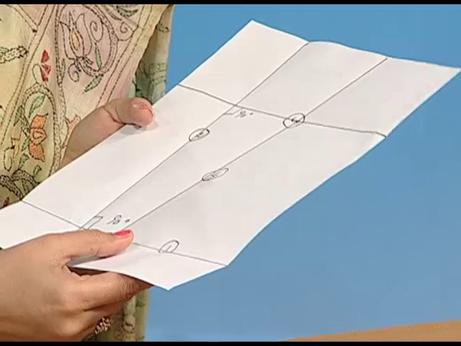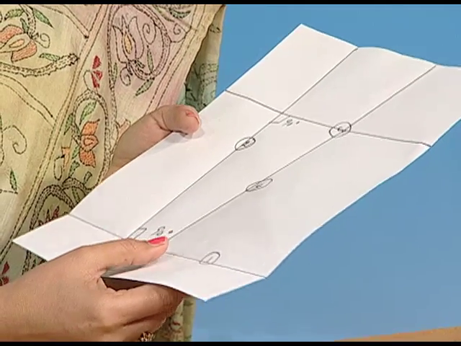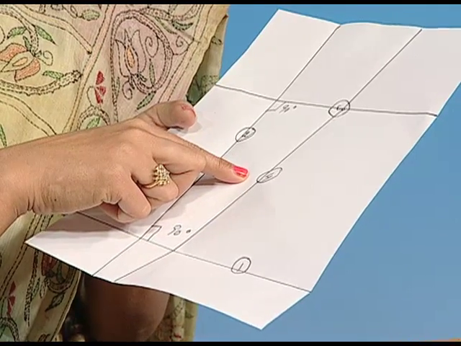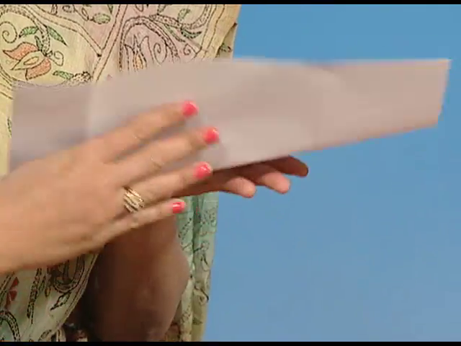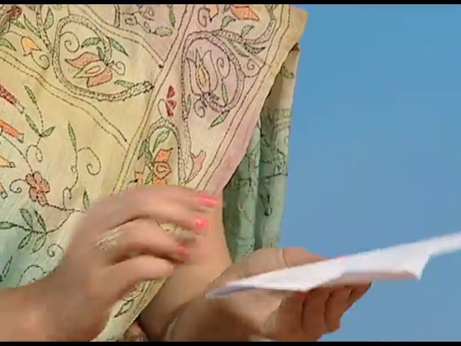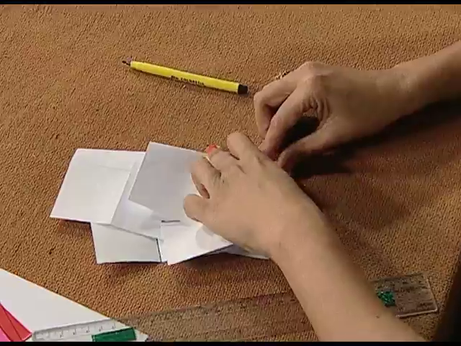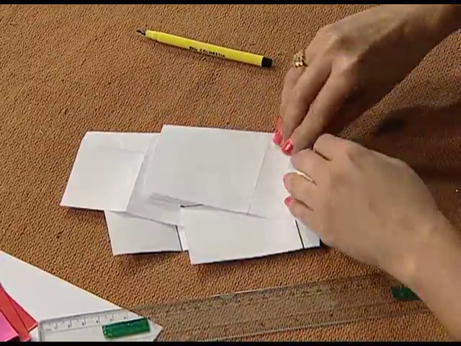Now we will be using the same process because we have to get a line parallel to crease 4. So we will make another crease perpendicular to crease number 4.